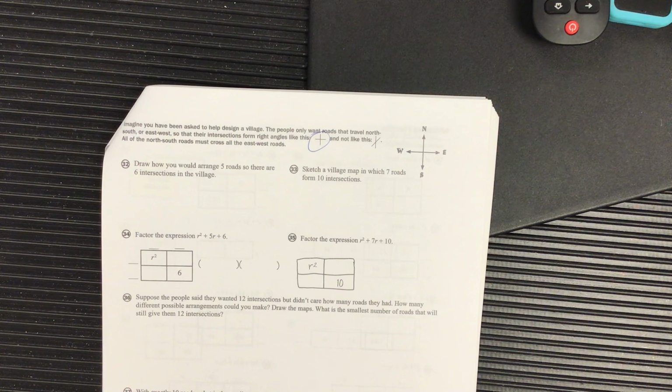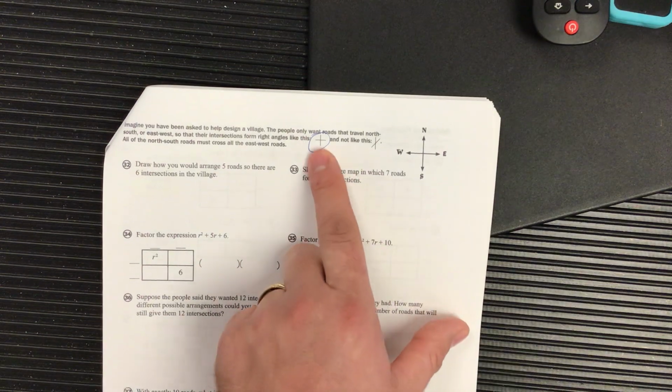No, because you're not doing the right problem. Landon can do it. Okay. Raise your hand if you have it. Five roads, making it so they cross 6 times. Okay, brilliant. They all need to be nice right angles.